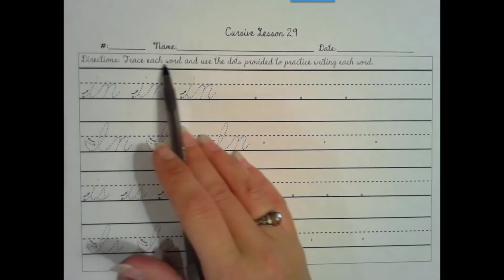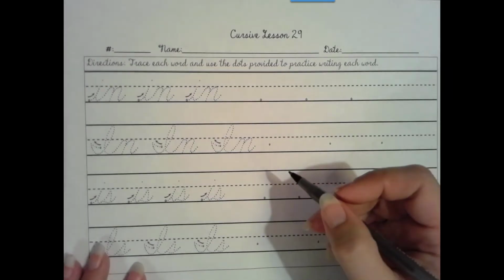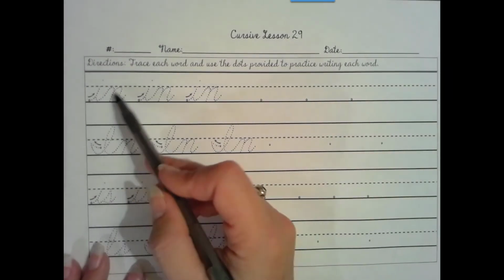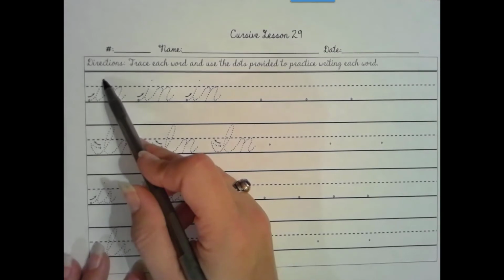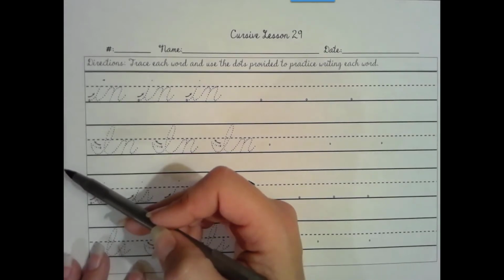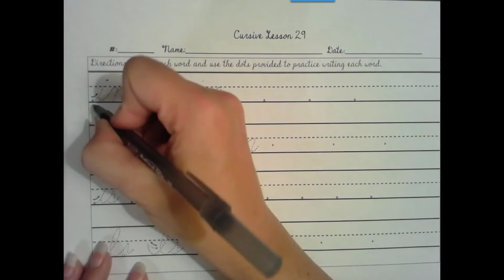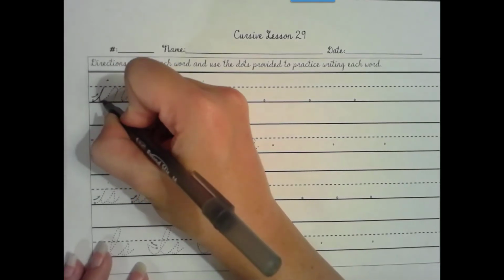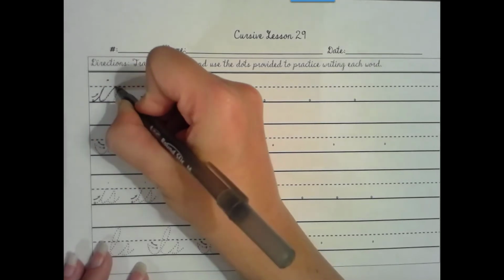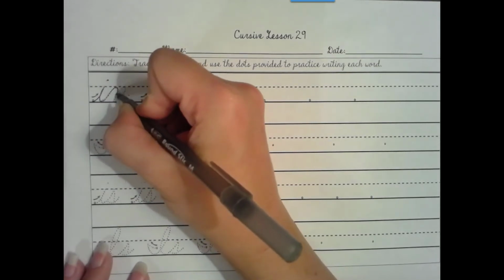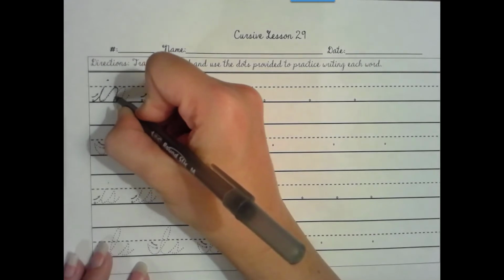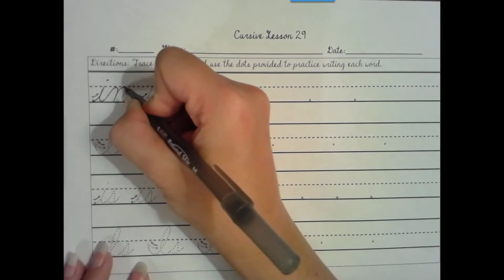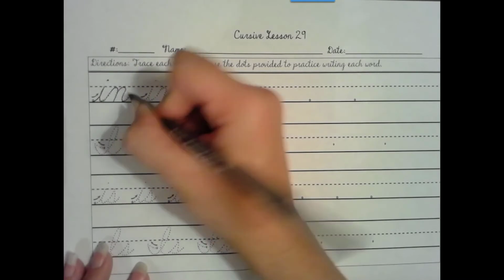Our directions: trace each word and use the dots provided to practice writing each word. Okay, so we have the word in. We're going to connect the letters and then go back and put the dot on the I at the end. Okay, so starting dot, we're going to slant up, retrace back down, touch the bottom, trace up toward the middle, and this gets us into position to make our N. Where you go down to the bottom, retrace up, touch the middle, curve to the bottom, make your tail.